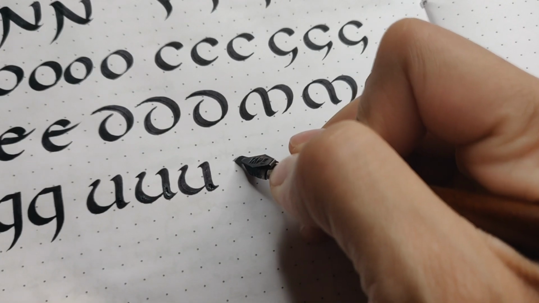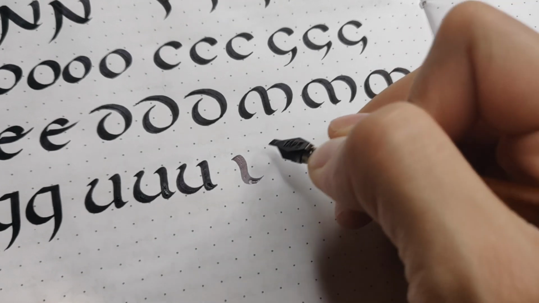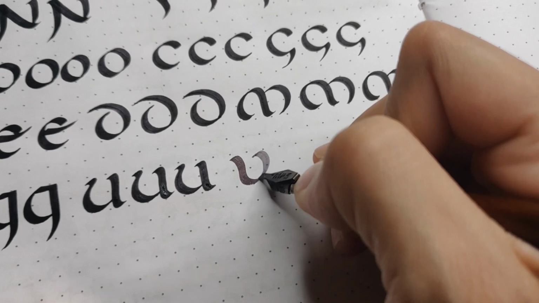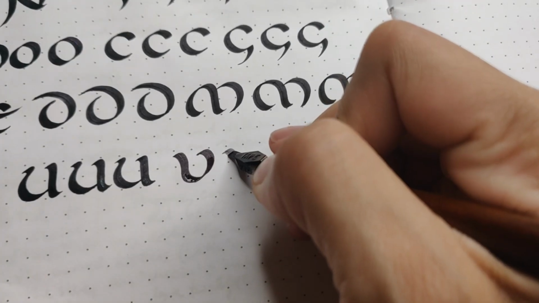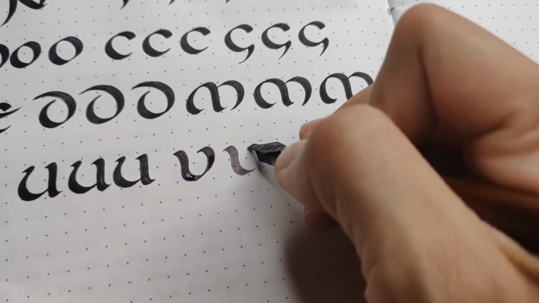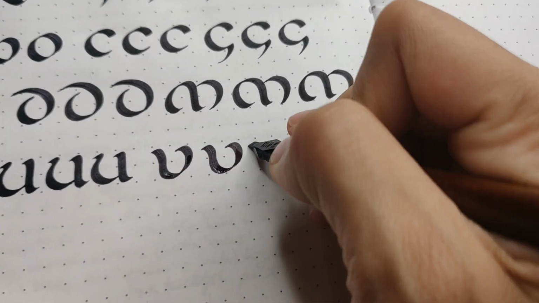For the V, we are starting with a stroke that is basically the same as the letter L, except that it is not an ascender this time. So we are sticking within the pen width measurements. And then for the second stroke, it's very similar to the last stroke of the letter M, except that this time it's a little sharper on the top, so that it gives that overall rounder look.